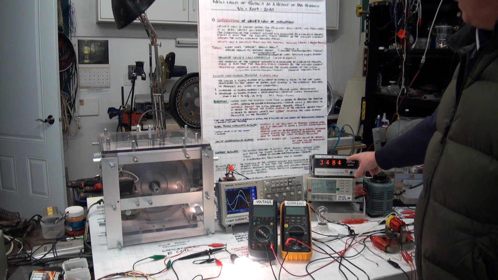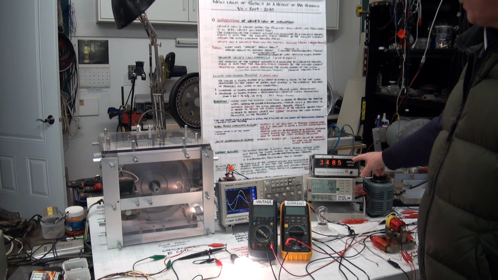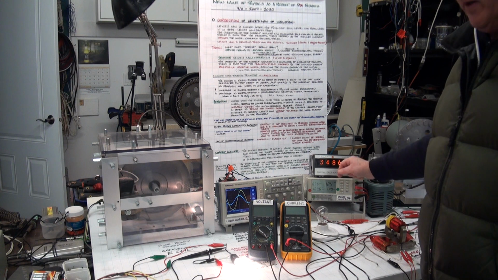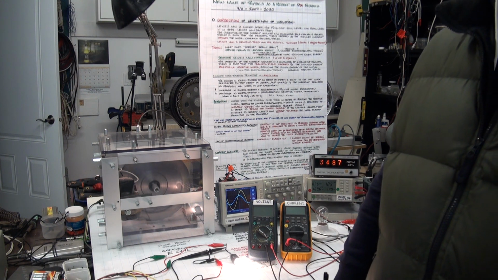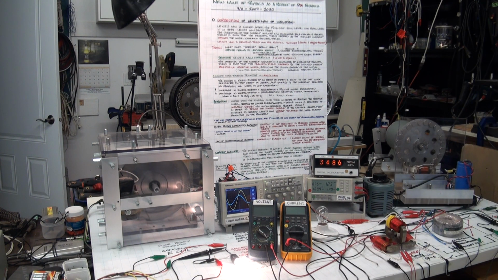Now our system speed has gone up. The prime mover input has gone down. We are using the electromagnetic field energy that is created by the induced current to perform positive work and increase the kinetic energy of the system.